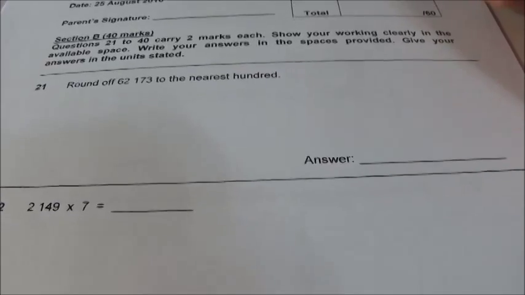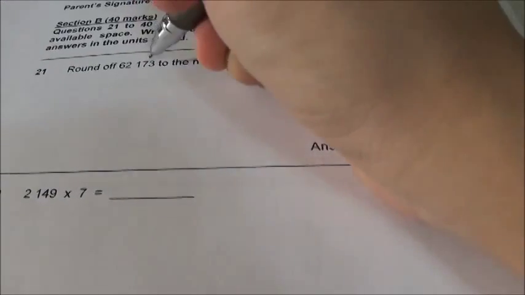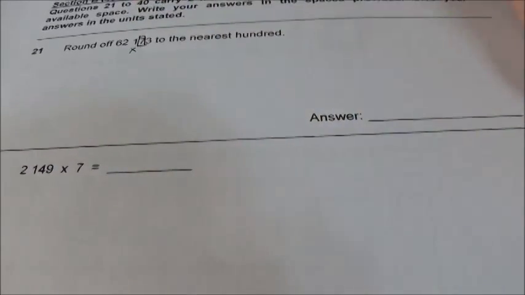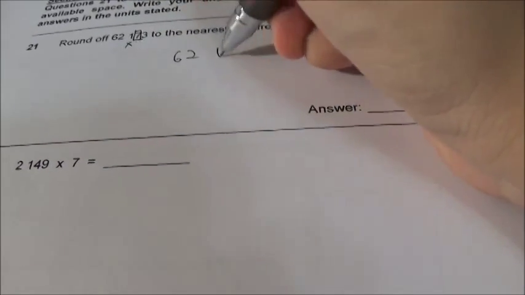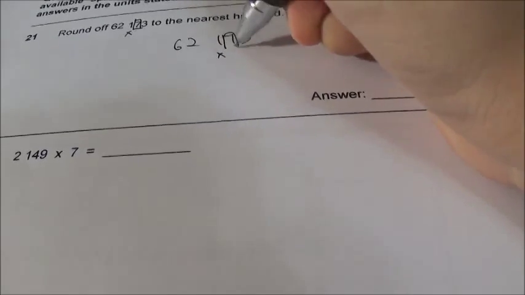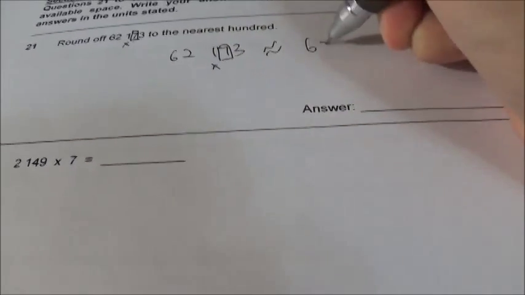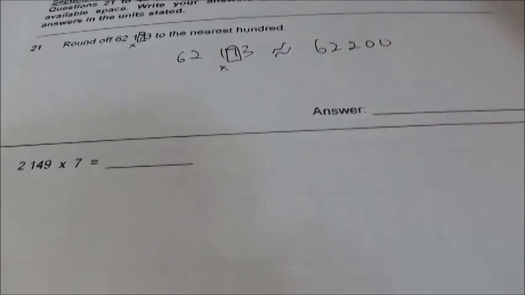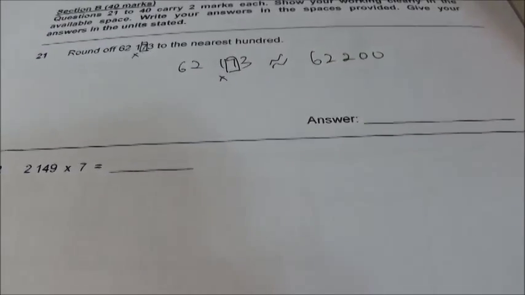Okay, question 21. Round off this to the nearest 100. So nearest 100, this is the one we're looking at. We look at the next door neighbor. It's more than 5, so I take 6 to 200. Okay, that's my answer.